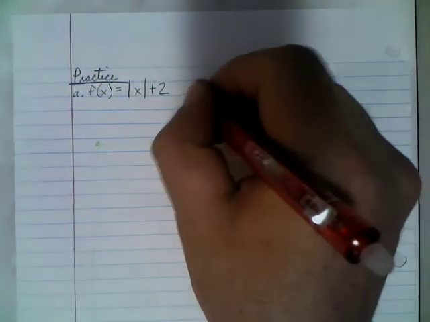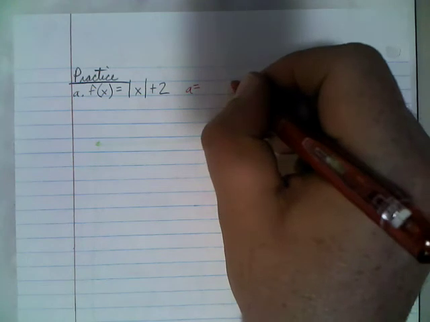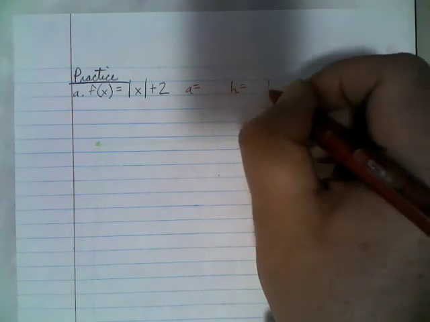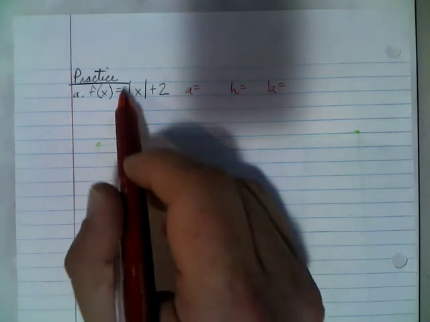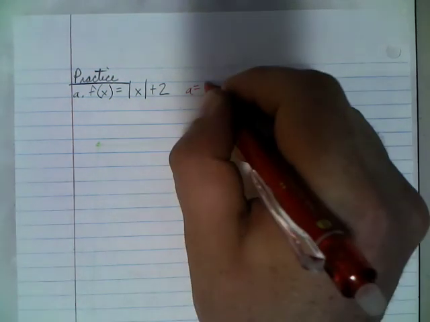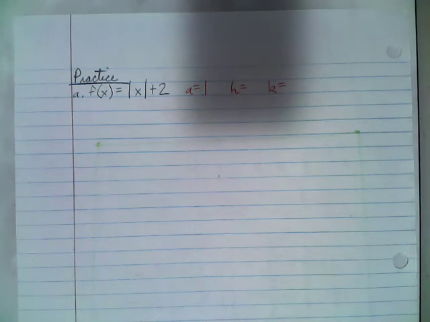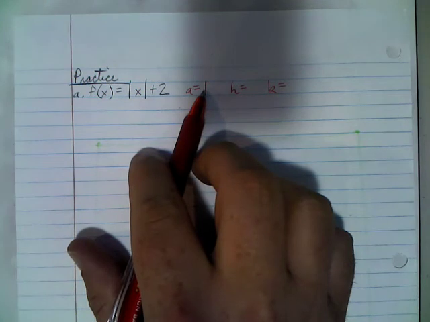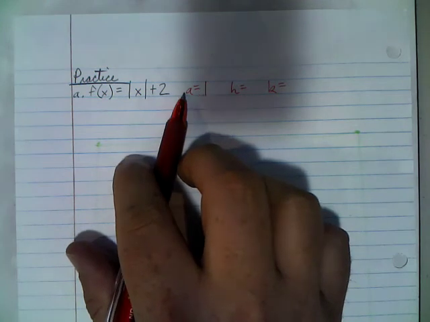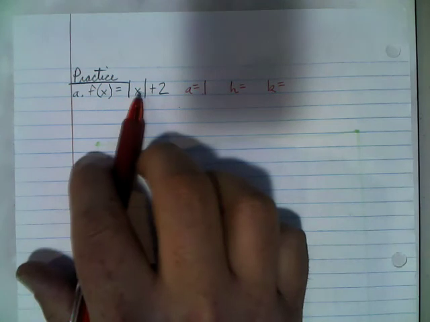So real quick here, I just want to think through with you. I want to know what is A, what is H, and what is K. So A is the thing multiplied out in front, which means A this time is 1. So we have a rate of 1. That means the right side of my V is going to have a slope of 1. The left side of my V is going to have a slope of negative 1. H is what we're subtracting from x.